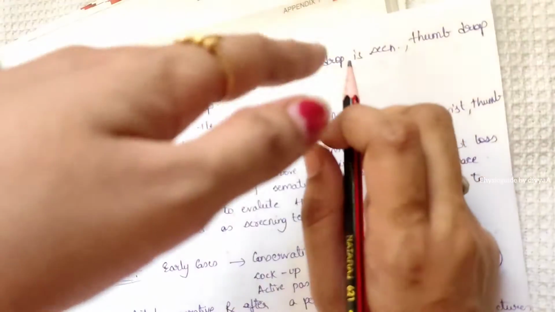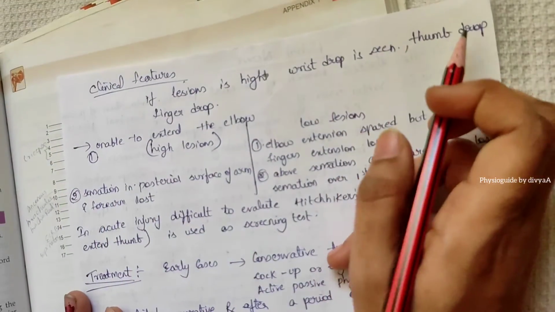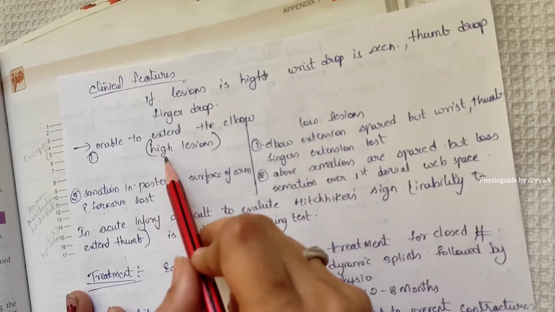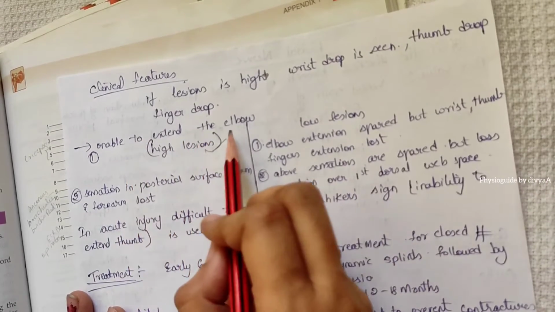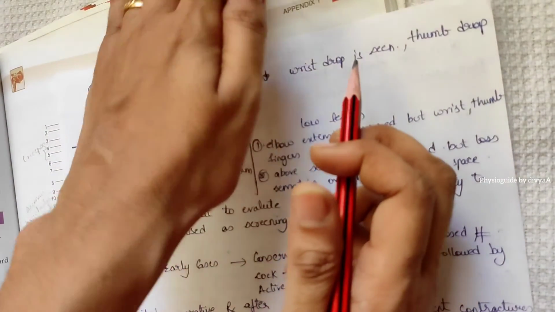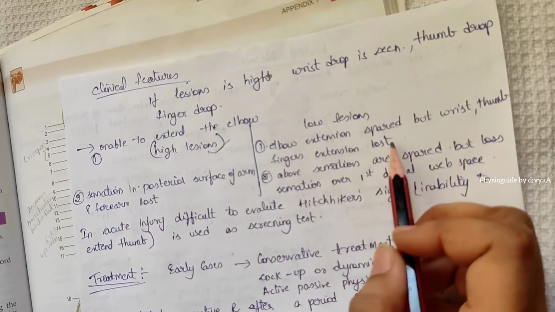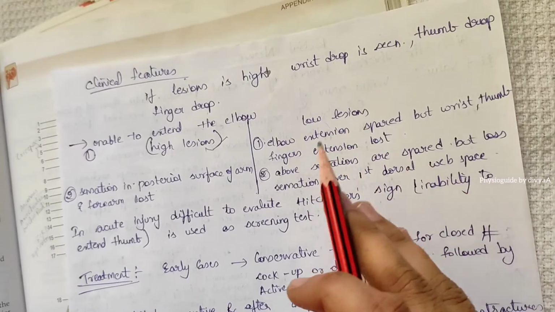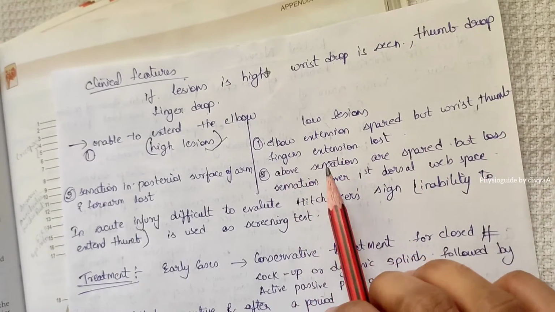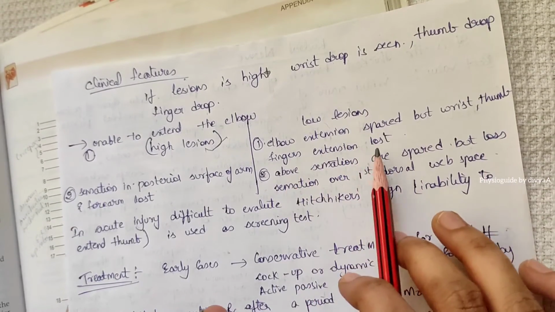wrist drop is seen, thumb drop and finger drop. So in high lesions, they are unable to extend the elbow. And if low lesions, elbow extension is spared, meaning the triceps is little damaged, but wrist, thumb and finger extension is completely lost.